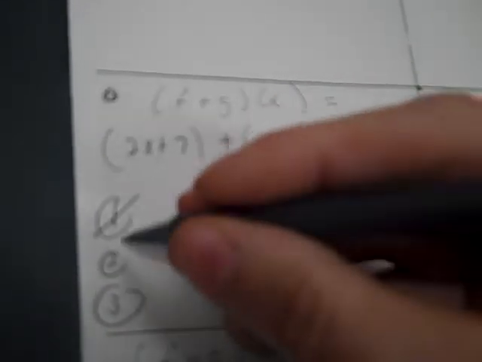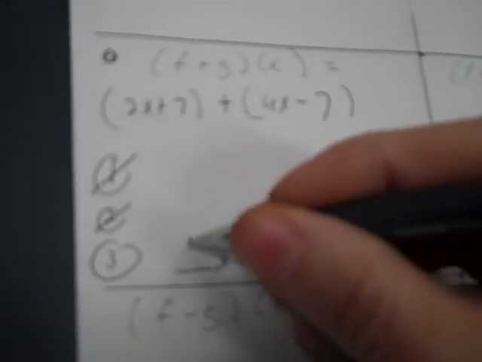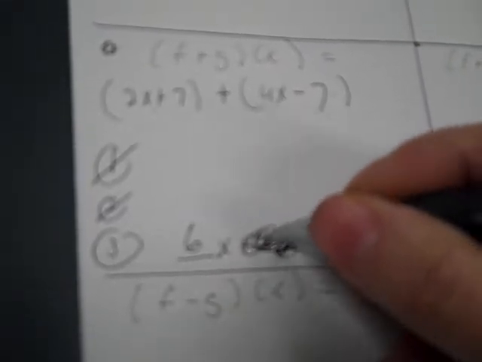Okay, then we simplify it using the 1, 2, 3. Okay, there's no exponents. There's no multiplication. So it's just collecting like terms. X is your highest, and then constant. 2 plus 4 is 6, and then 7 plus negative 7 is 0, so delete that. Now we just did f plus g of x. Now we find what f plus g of negative 2 is. All you simply do is replace the x with negative 2. So 6 times negative 2 is negative 12.